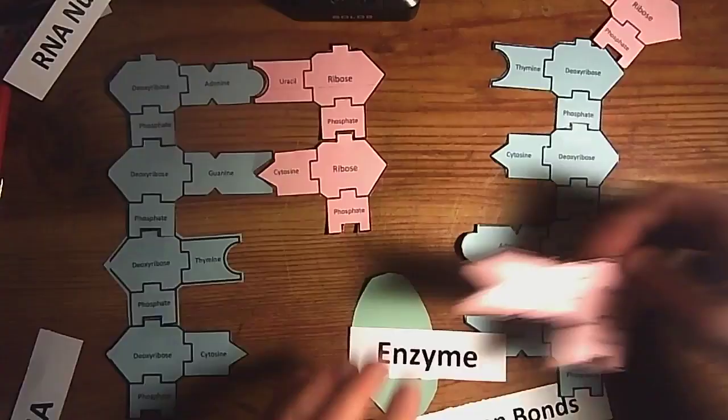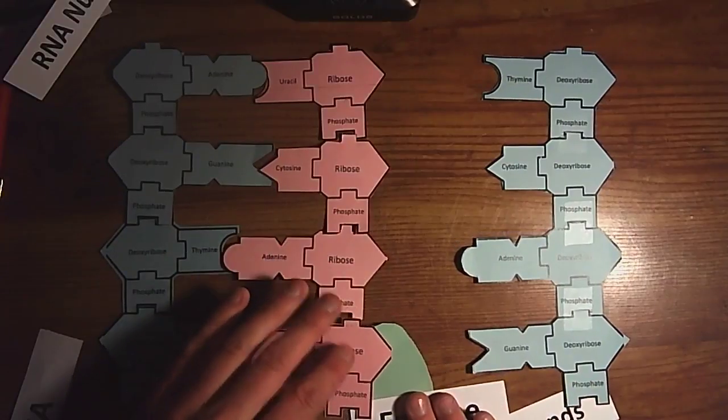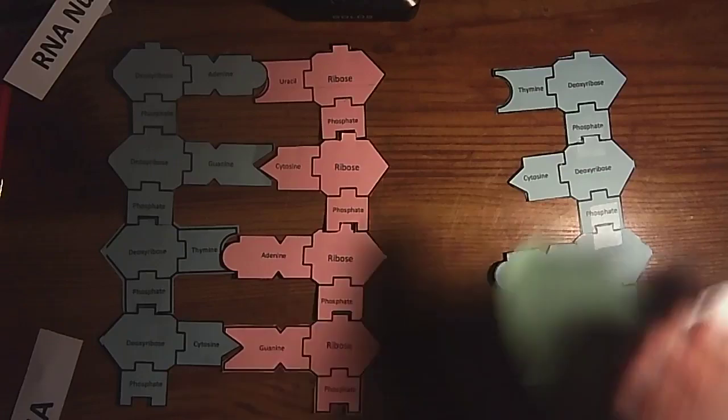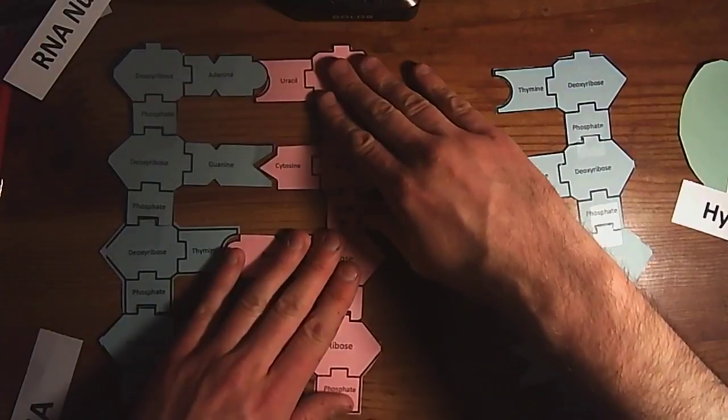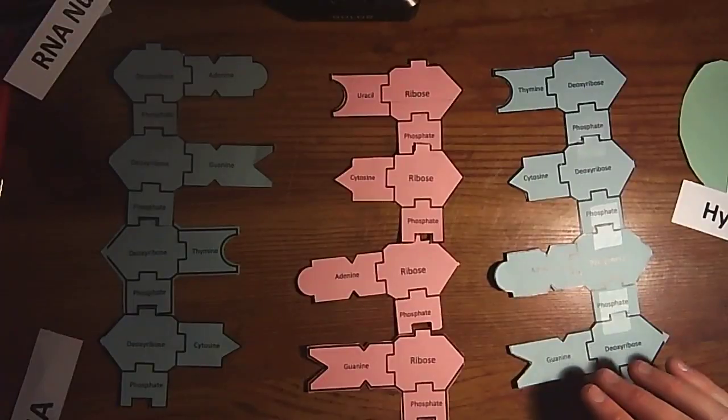And then in this case, we're going to have A match with T, and then G with C. So this enzyme is not only breaking the hydrogen bonds and separating the DNA, but it's also adding our RNA nucleotides. And what I have left now, after it's done doing this, is a connected mRNA molecule.